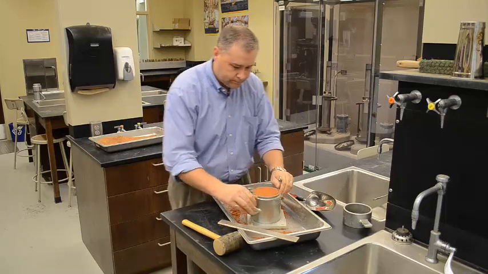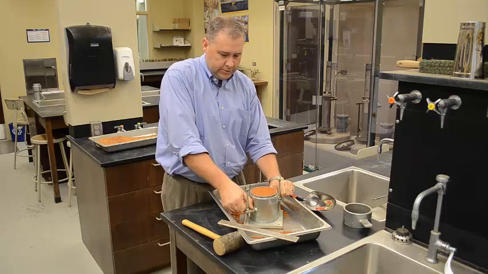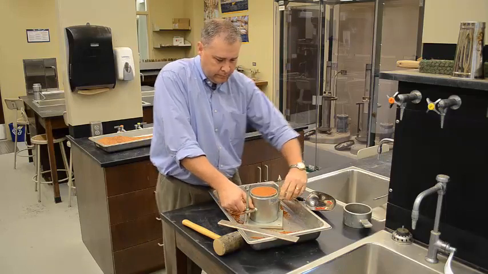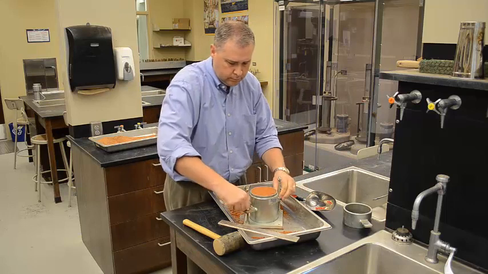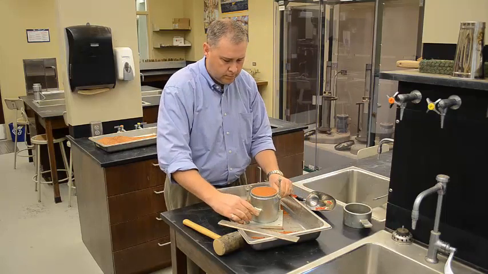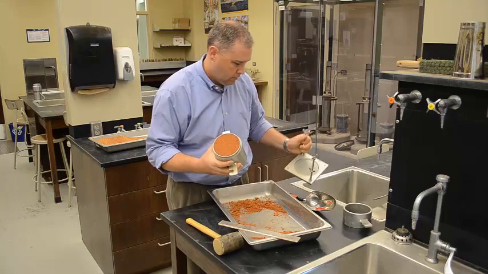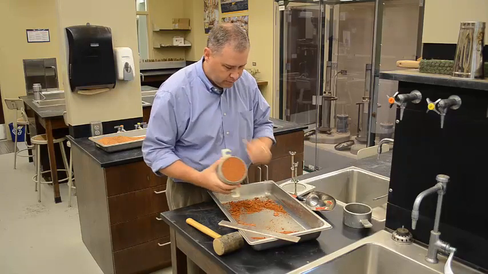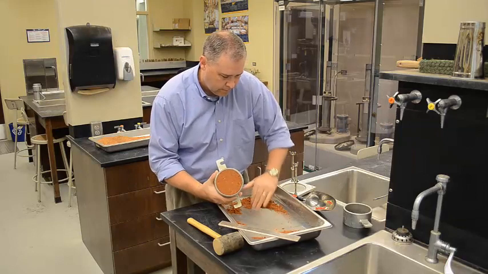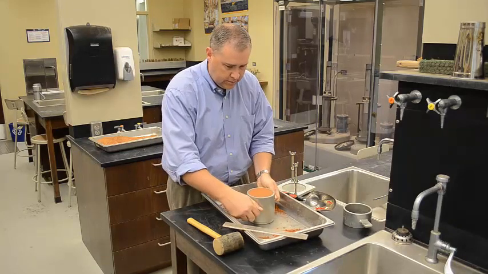Then I remove the mold from the base. Some people just weigh it with the base on it and get an empty weight of the mold and the base. I like to remove the mold itself and flip it upside down, making sure we're not collecting any more material. Flip it upside down and also scarify the bottom.